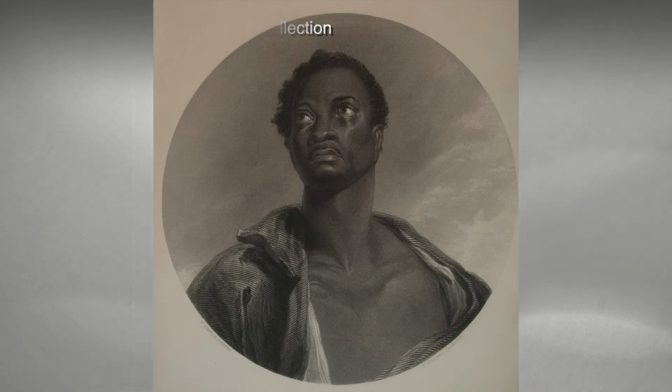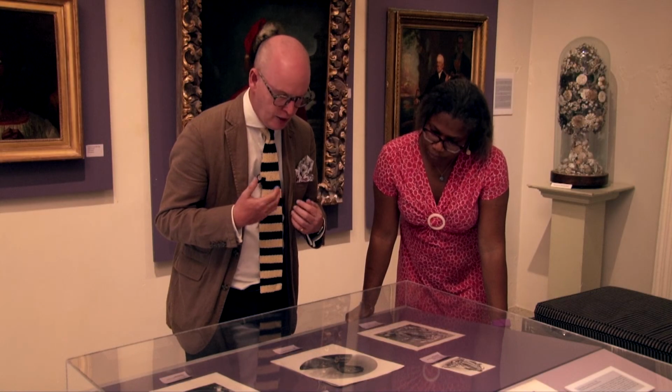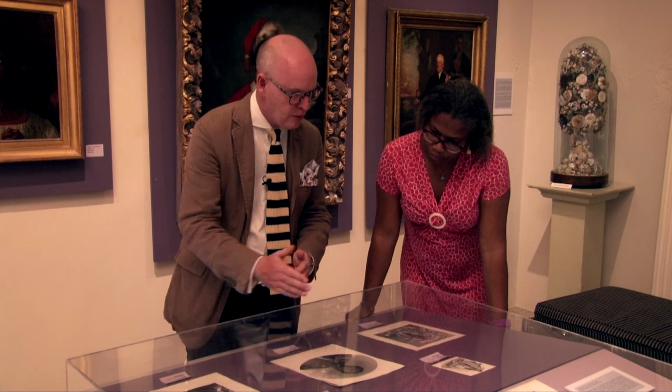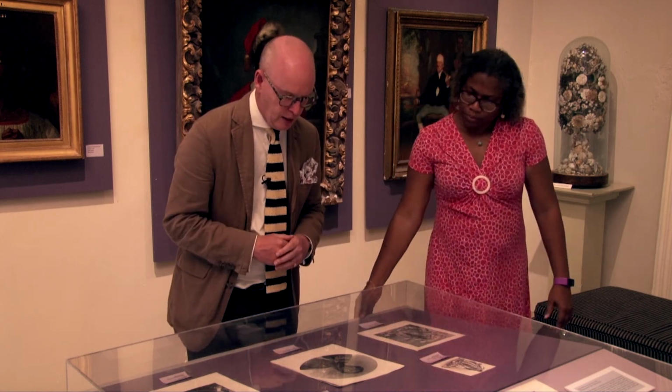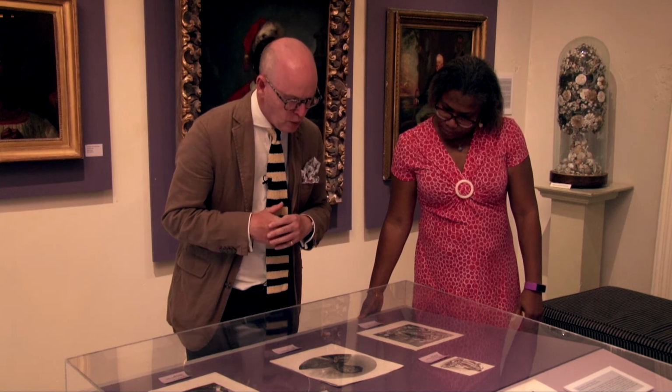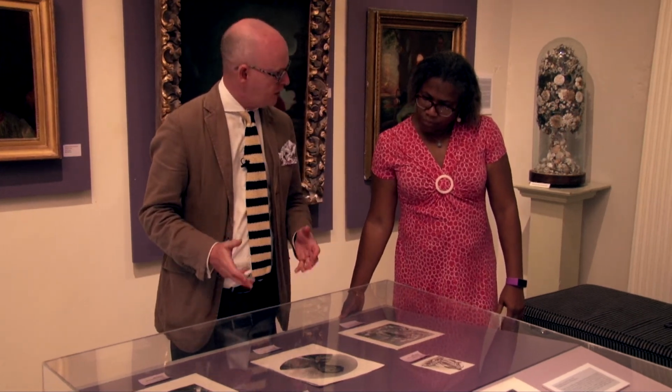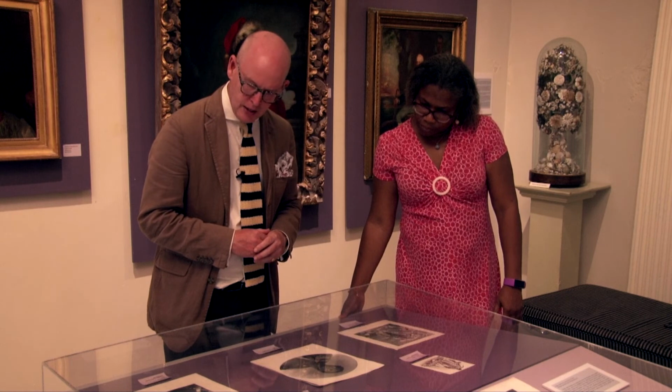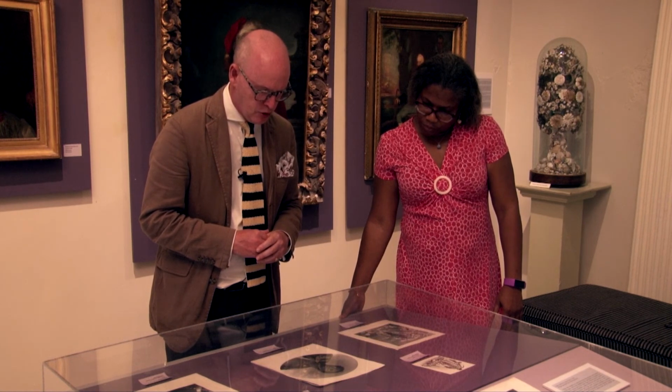And this way of depicting him with his shirt open and his chest bare is recalling Baroque images of saints, where it's showing their humanity. And I think in all of these images of Ira Aldridge, we're seeing someone of great stature and significance, and this is certainly declared in the imagery.